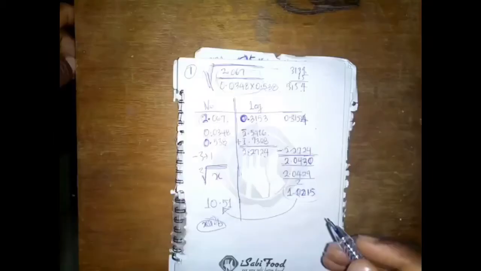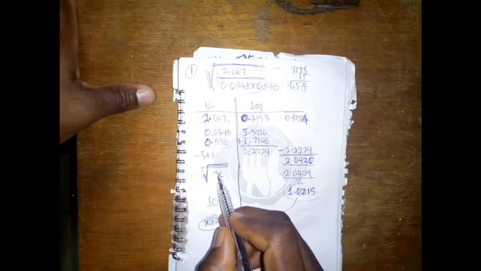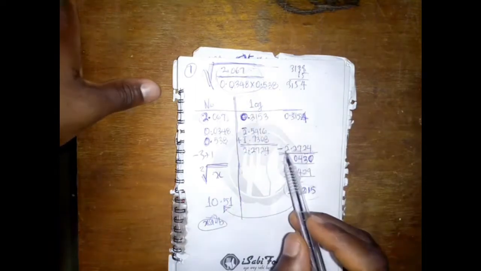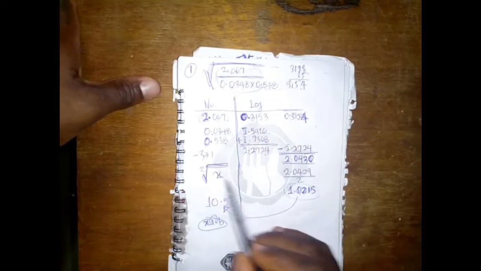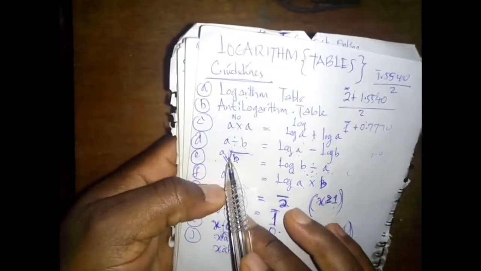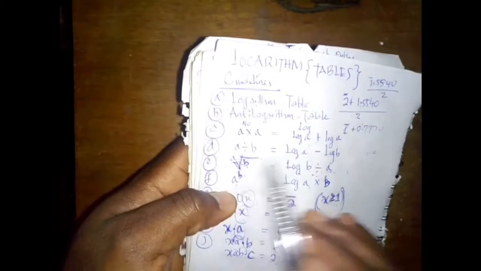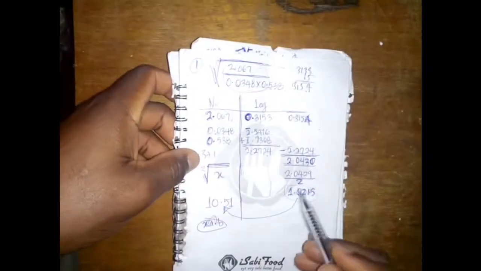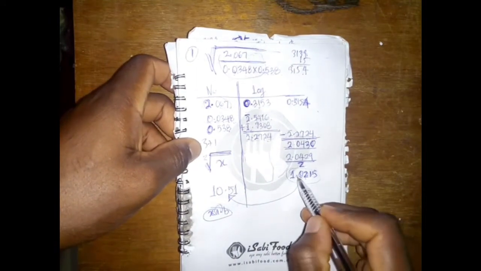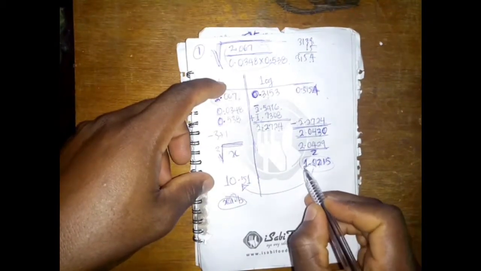So the square root, looking at this from here, we have the square root of x, which gives us this, whatever we get from this minus this, will be divided by 2. That's from one of our laws here. Whatever you get, the logarithm of a will be divided by what? By the square root, or if it's a cube root, it will be what? Over 3. So this is square root, so you have over 2. So divided by 2 will now give you 1.0215. So whatever you get here, you must take note of this 1 point.